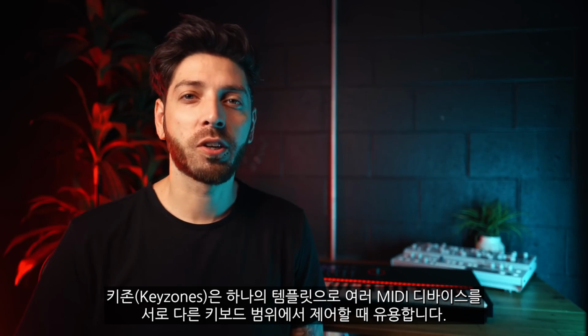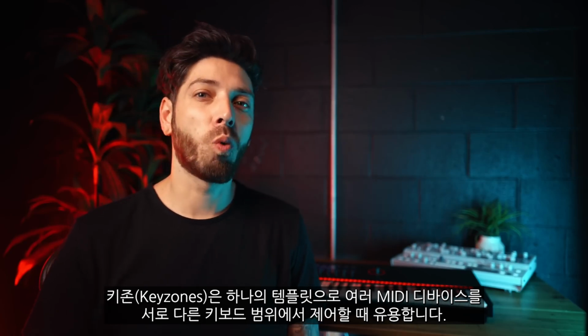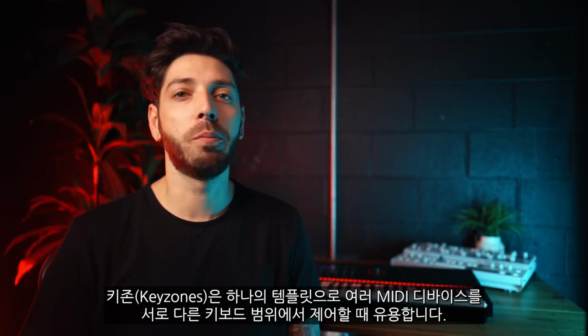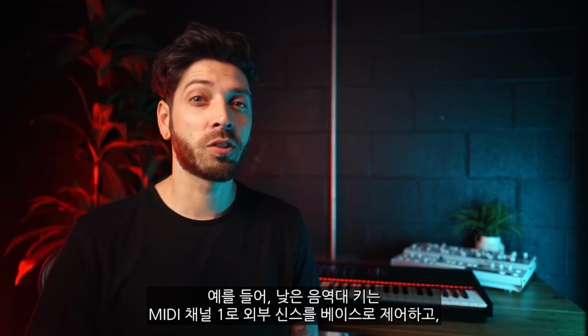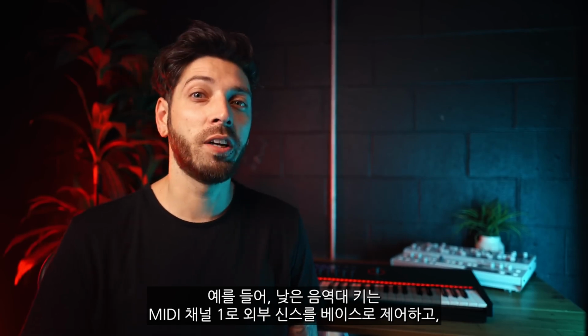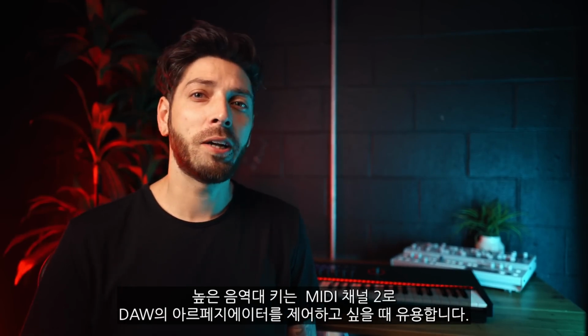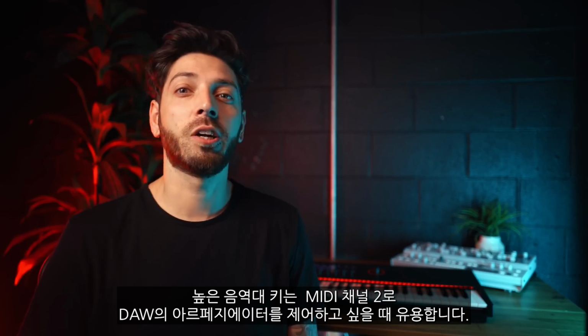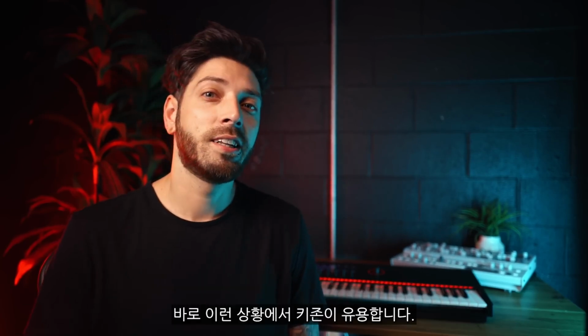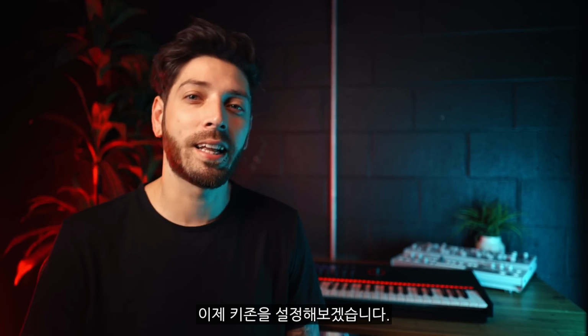Keyzones are perfect for controlling multiple MIDI devices on one template with different ranges of your keyboard. Let's say you want to control your external synth as a bass on MIDI channel 1 using the lower keys, and an arpeggiator from your DAW on MIDI channel 2 using the higher keys. This is where a keyzone would come in handy. Let's set that up now.